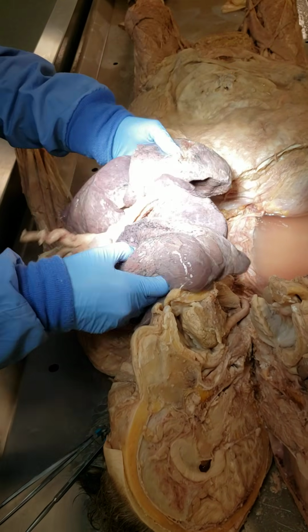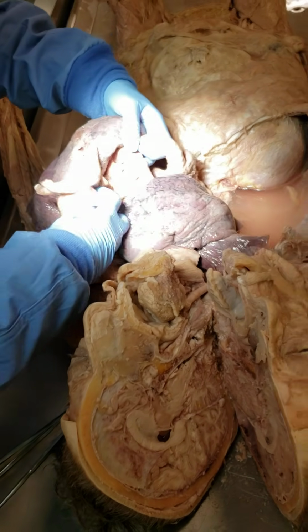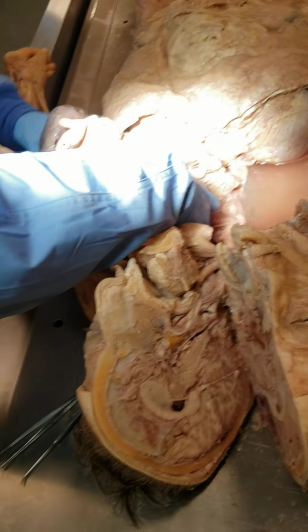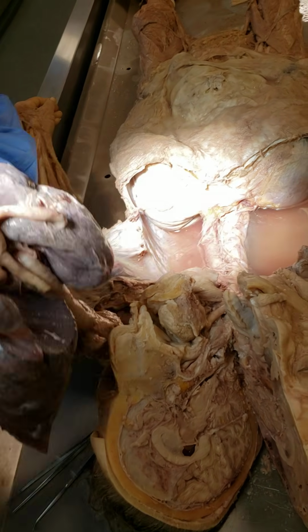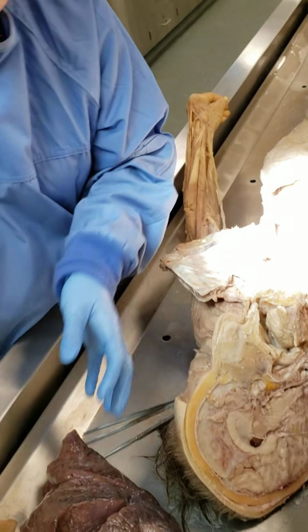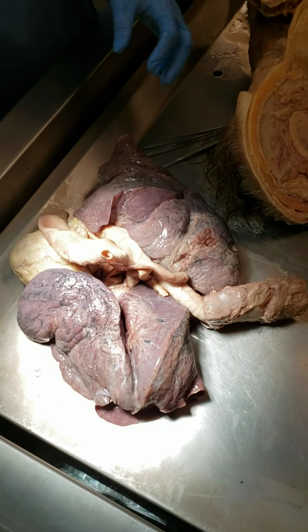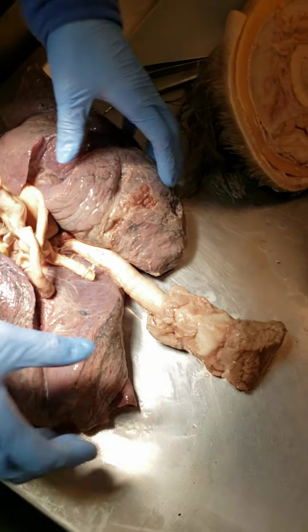Okay, so if we move our focus to the lungs, all right? Let me see. I just want to orient my specimen as best as I can. So, let me do this. So I'm going to move my heart and lungs, okay, and trachea right over here.